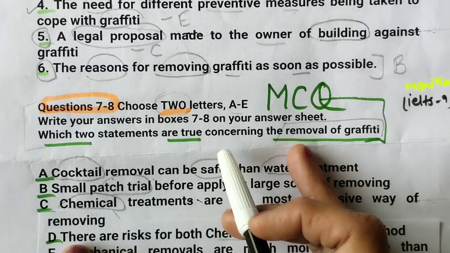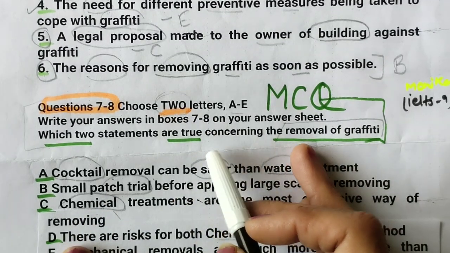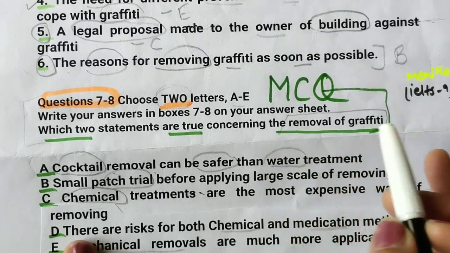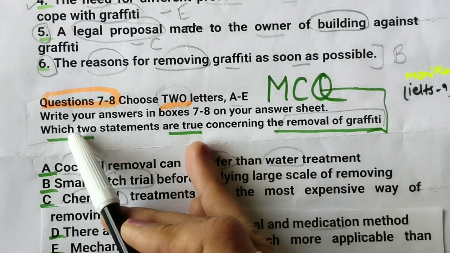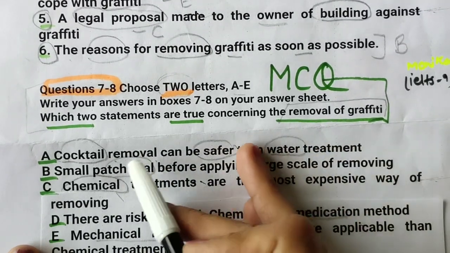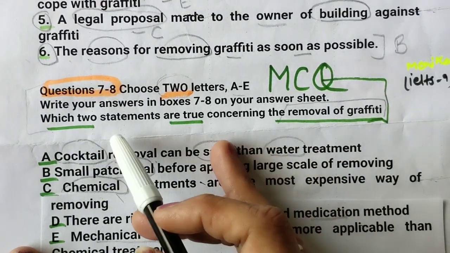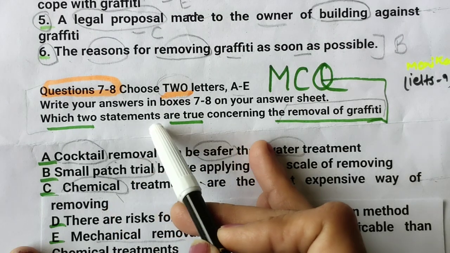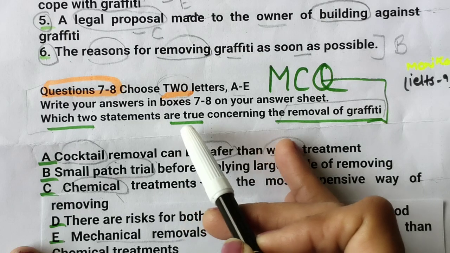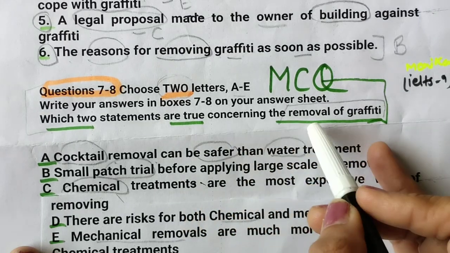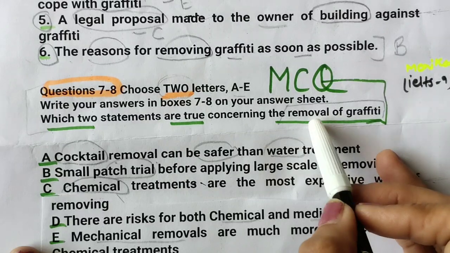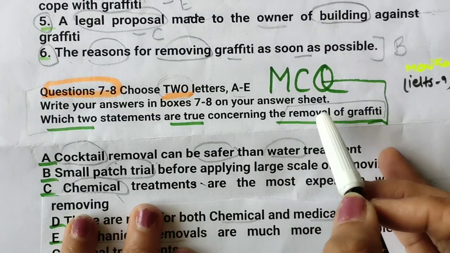Okay, so what should be the reading strategy to solve multiple choice question? So I'm sharing you IELTS reading tips and tricks. First, don't read all the options. Okay, I will be telling you why I have done this. Okay, I will try to understand the question statement. Okay, which two statements are true concerning the removal of graffiti? So this is my keyword. I will try to find this keyword in the paragraph.